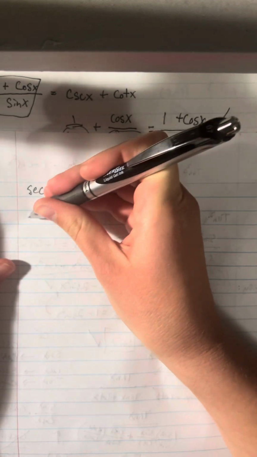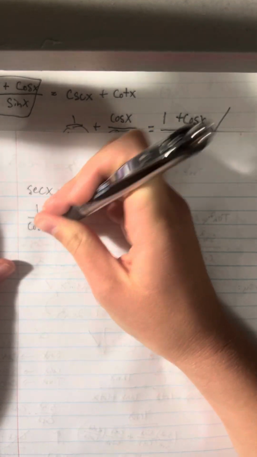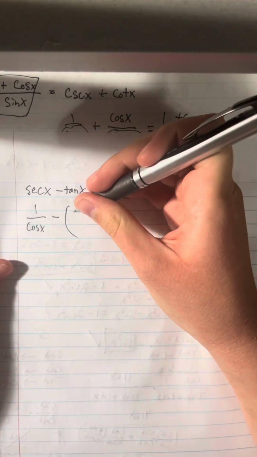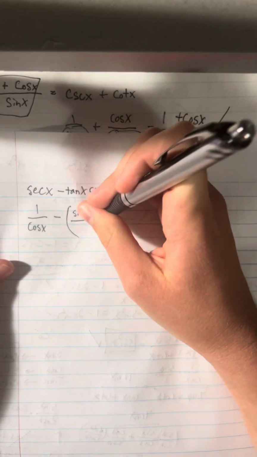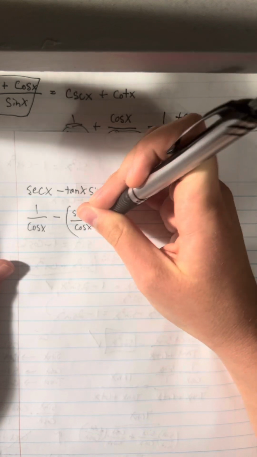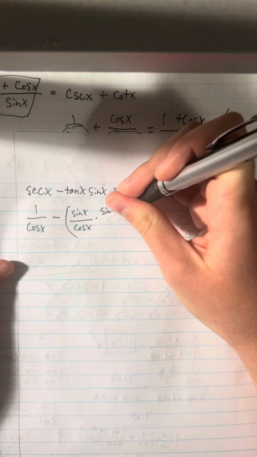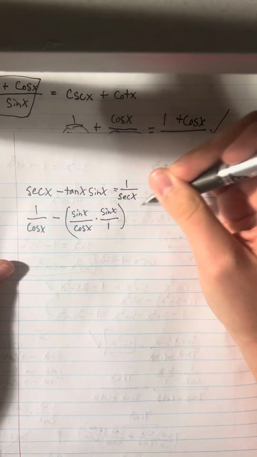So 1 over cosine x minus, and then we're going to put this in parentheses, sine x over cosine x times sine x over 1.